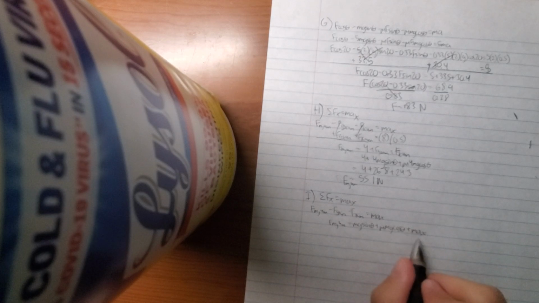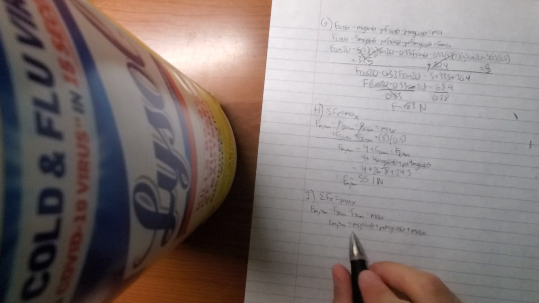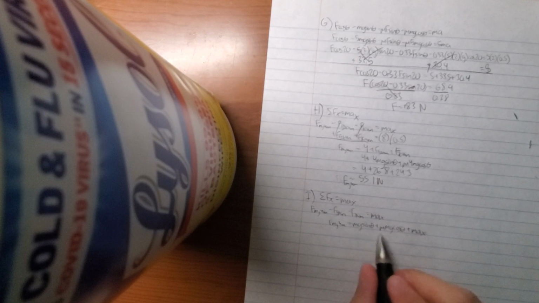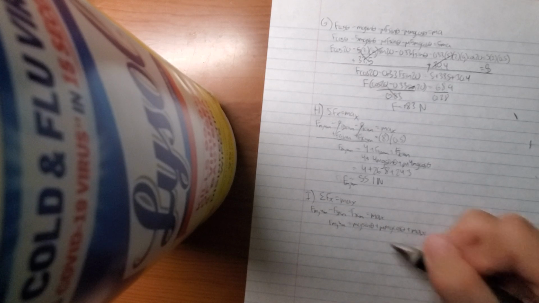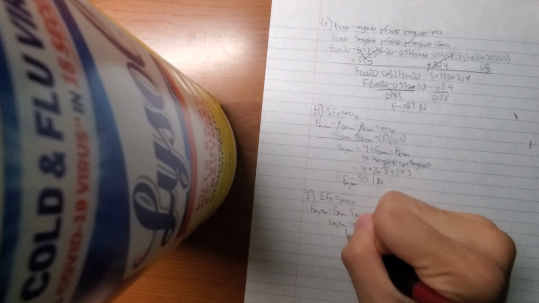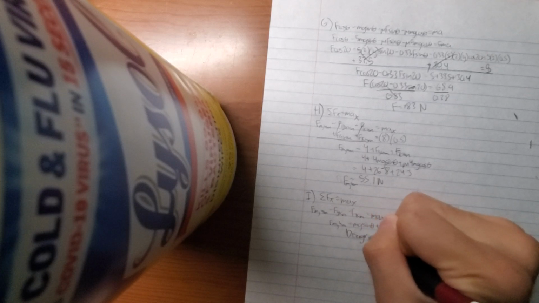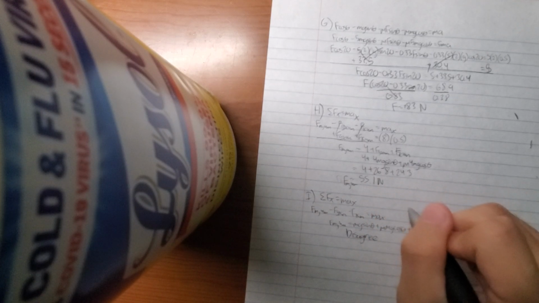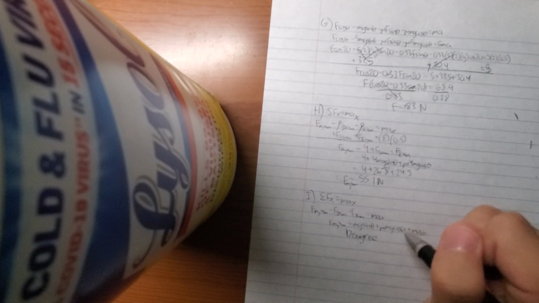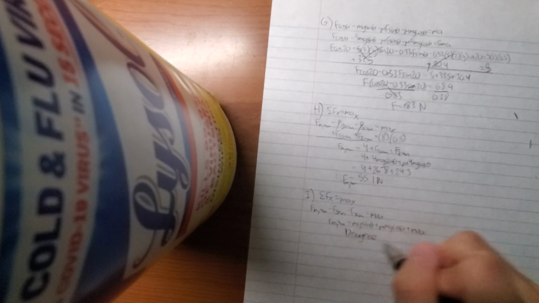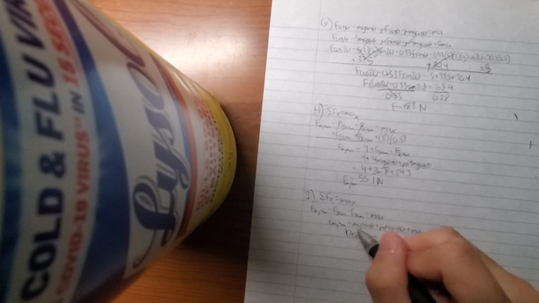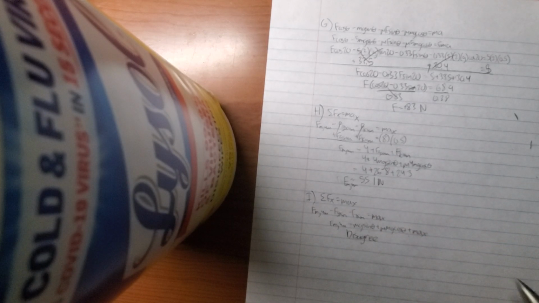So all of these are being affected. These are no longer 4m, but instead are just m. So I disagree, because when you're looking at the second block, the mass will change and affect everything, all of the terms. So disagree.